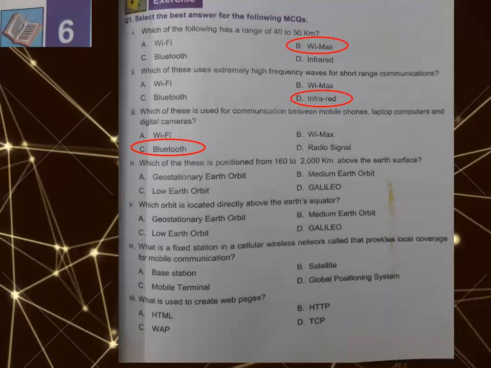Number four is, which of these is positioned from 160 to 2000 kilometers above the Earth's surface? A, geostationary Earth orbit, B, medium Earth orbit, C, low Earth orbit, D, Galileo. So the answer is low Earth orbit.